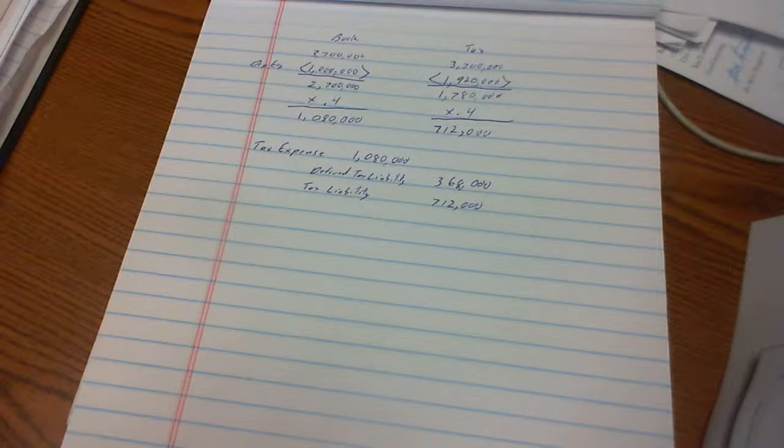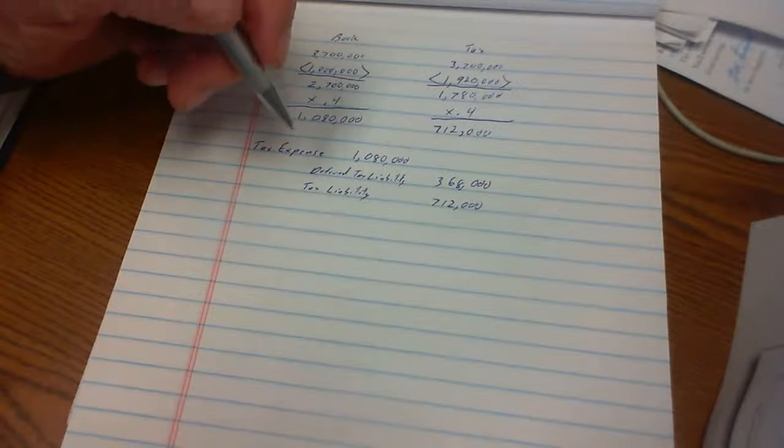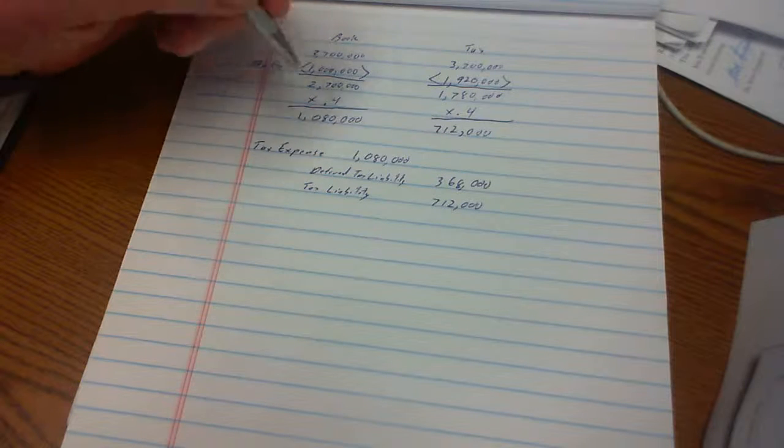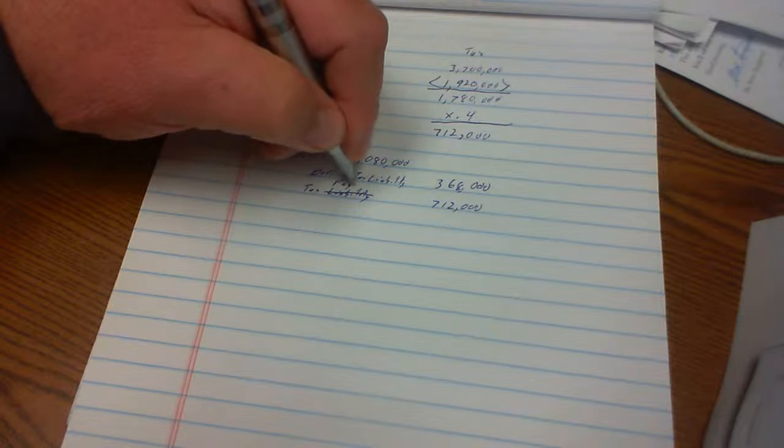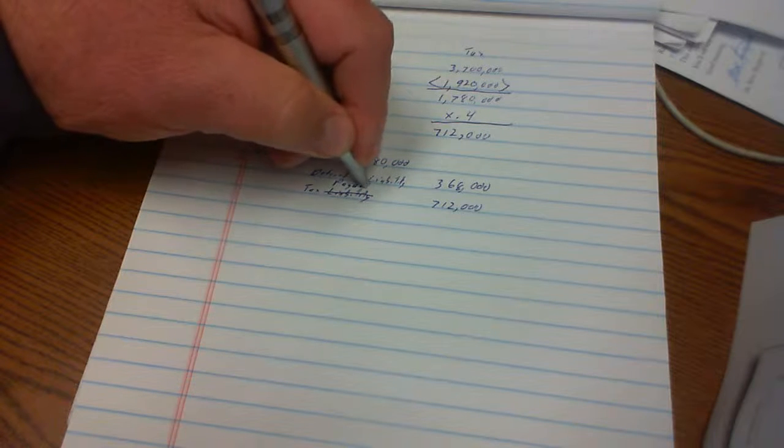So the income tax payable is going to be the 712,000. Some people put that as tax liability, some people put that as income tax payable. Probably payable would be better. And the tax expense, that's what we report to investors on our income statement as our tax expense.